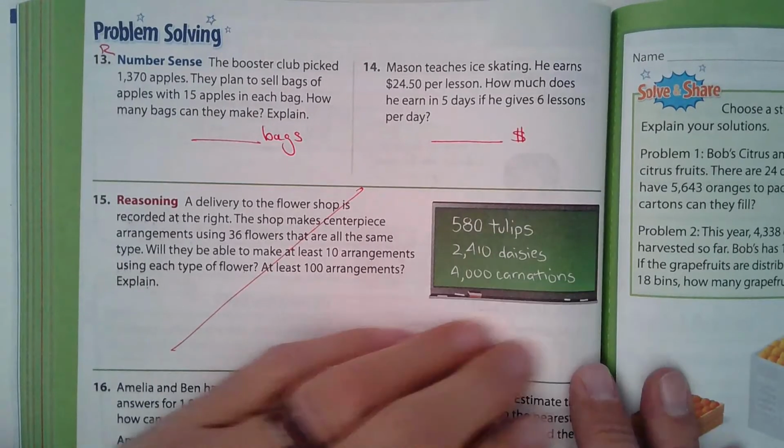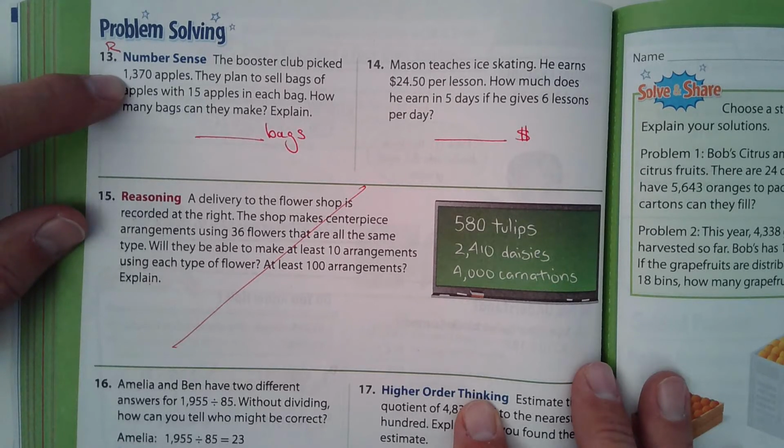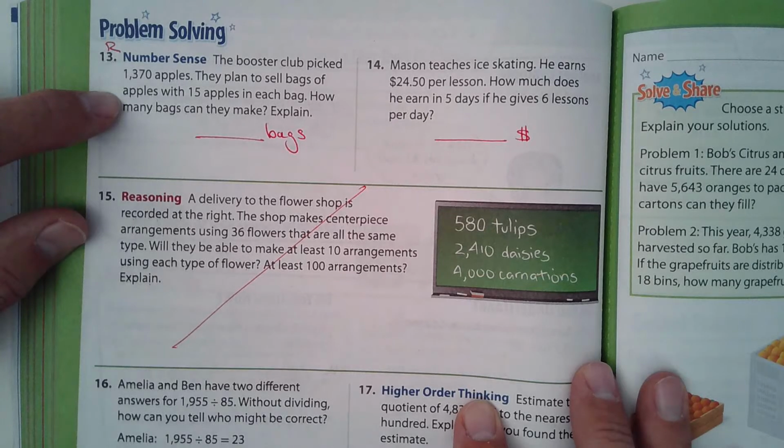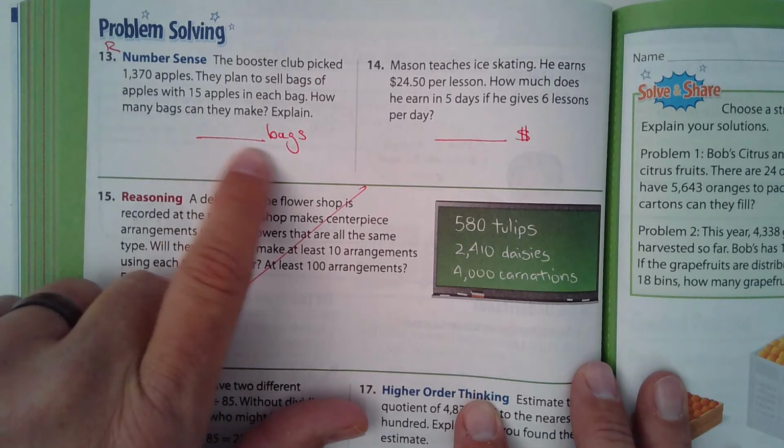Number 13, the Booster Club picked up 1,370 apples. They plan to sell bags of apples with 15 apples in each bag. How many bags can they make? Well, you're going to divide that number by 15. And then don't forget to label it. It's going to be a number in bags.